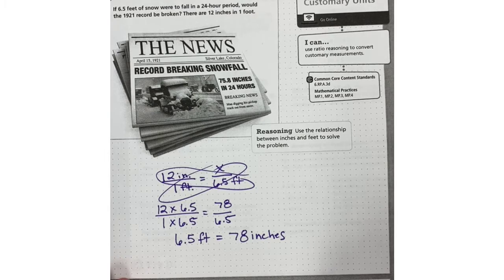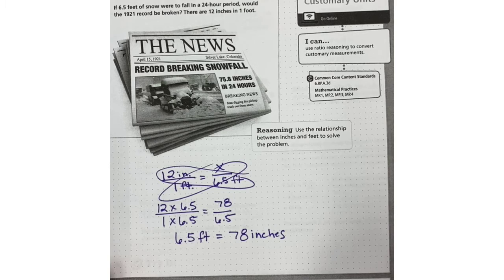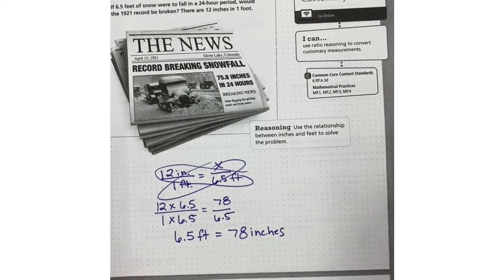Okay, are there other ways that you could do this? Absolutely. You could set up a table. You could graph it. You could do a different equation. This is just what I like to do on this one.